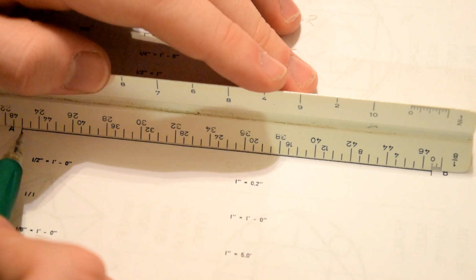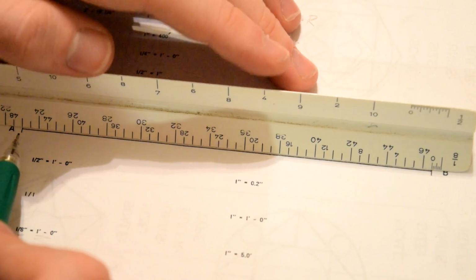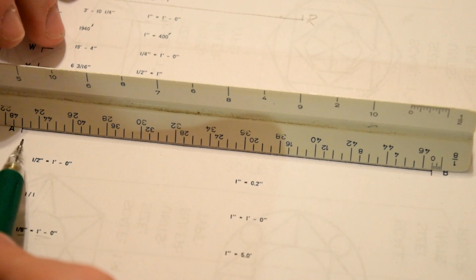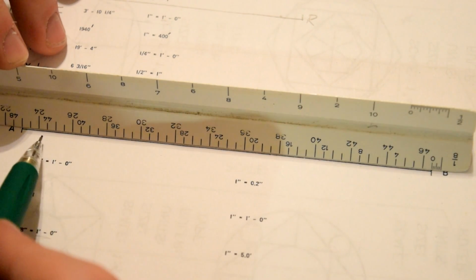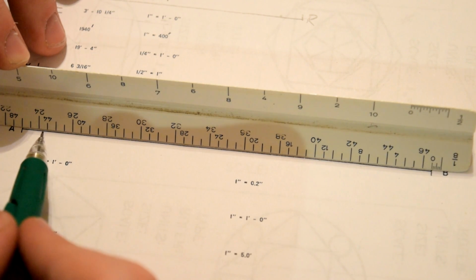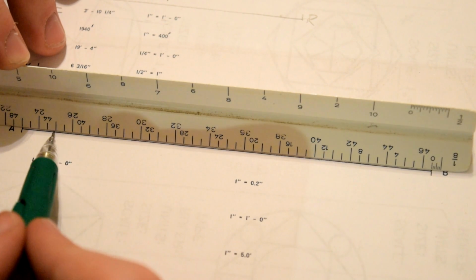Conveniently enough, we don't have any spare change here. The end of our line lines up exactly with one of the marks on the paper here. So 1/8 of an inch equals a foot, so every one of these small dashes here is a foot.